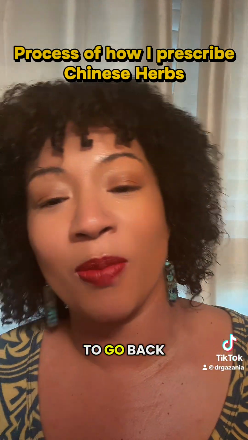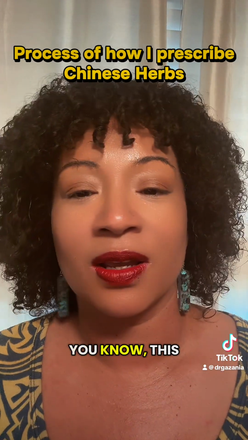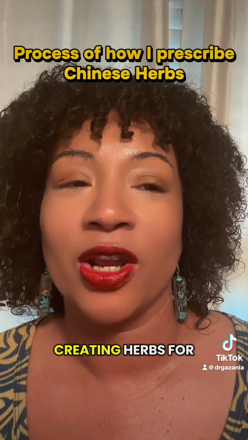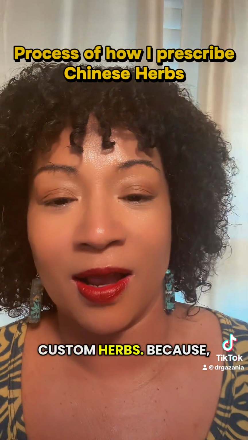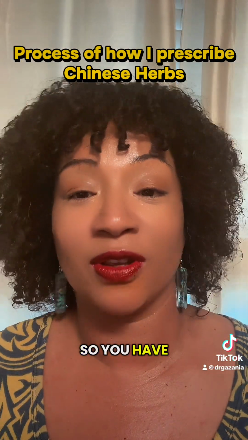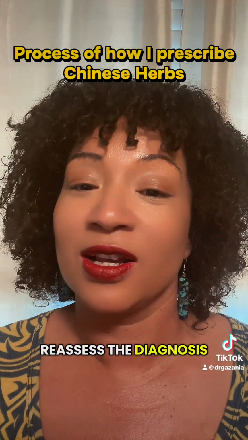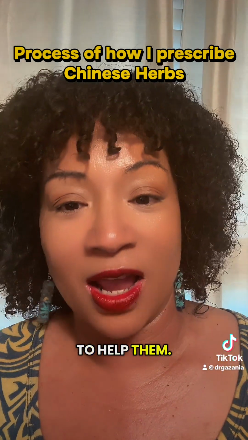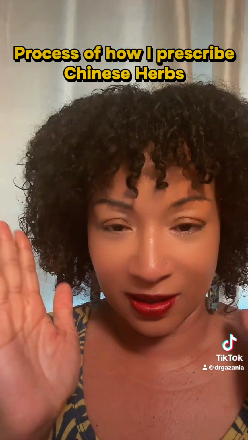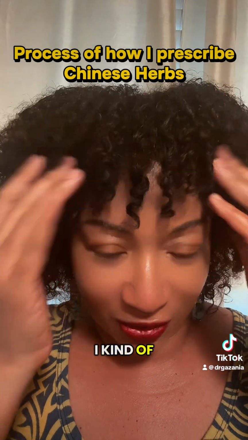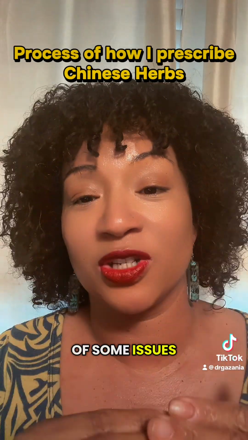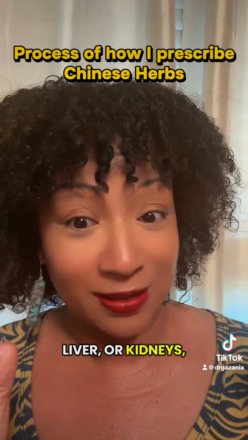So I have to go back to the drawing board. This is kind of like a math problem when you're dealing with patients and creating custom herbs for them, because sometimes you get it right the first time, sometimes you don't. So you have to reassess the diagnosis so you can really find herbs to help them. And so, the clinical shortcut for many chronic cases that I think about in my head: the root cause of some issues is usually the spleen, liver, or kidneys.